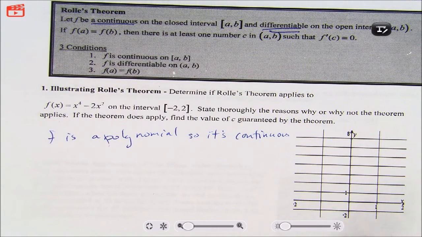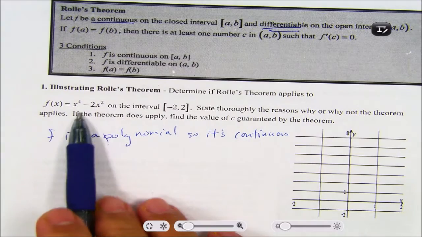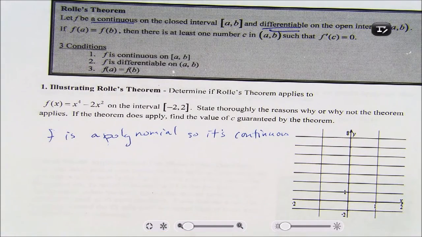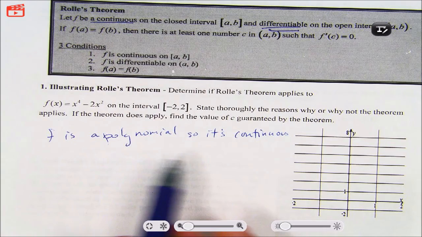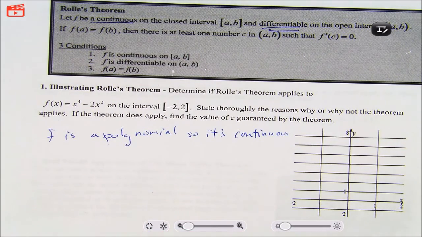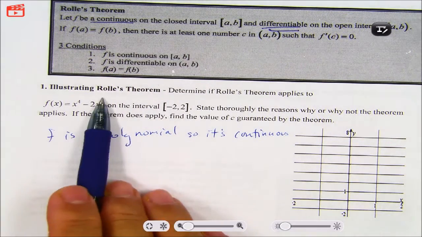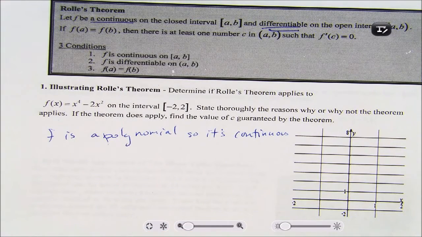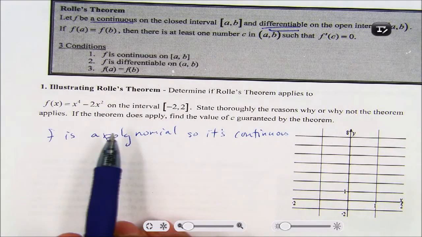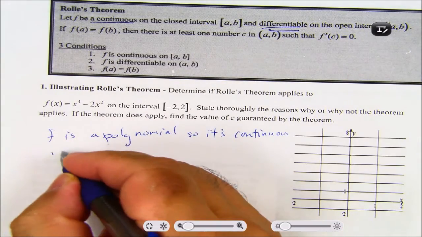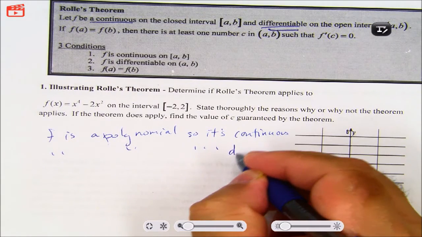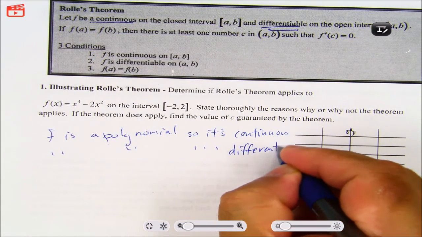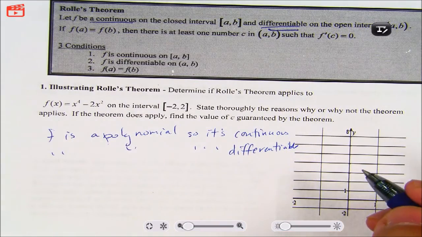Lots of times they'll give you a function and they won't give you the actual algebraic expression. They'll just say somewhere f is continuous. But you still have to say f is continuous. Even though they told you it's continuous, if you don't mention the fact that it's continuous, then you're not acknowledging that it is a requirement for that theorem. So you need to acknowledge the three conditions. And then f is a polynomial, so it's differentiable. So it's differentiable on the interval.